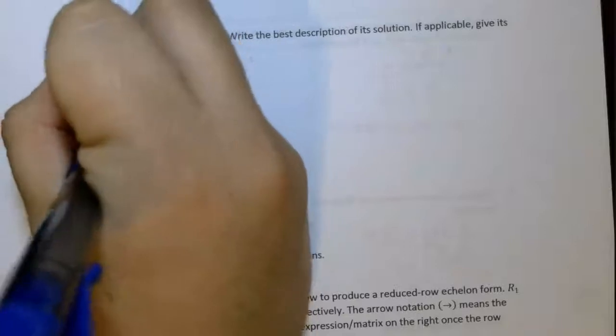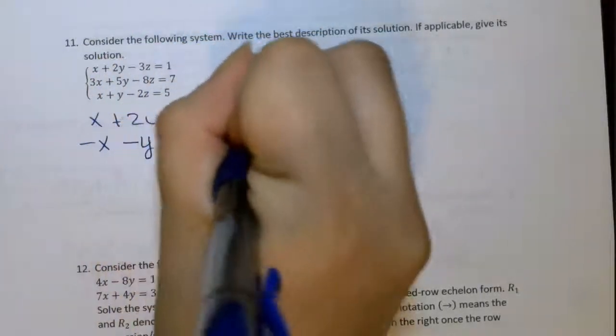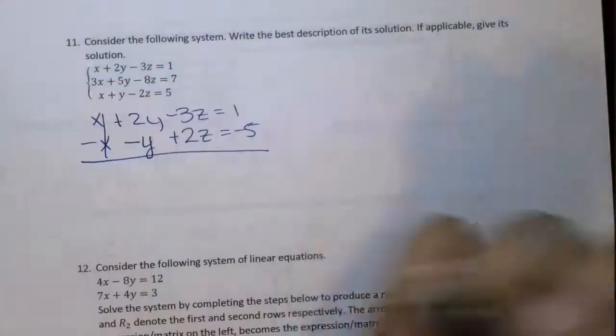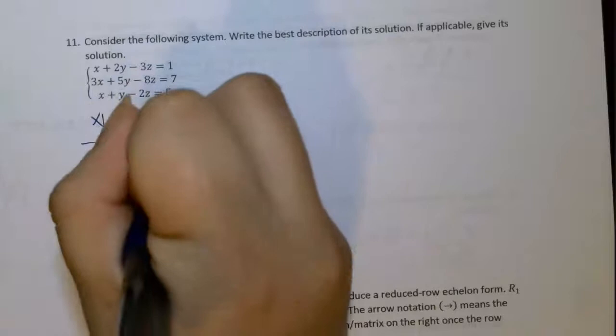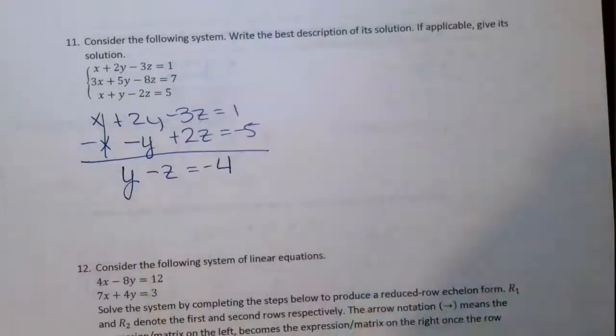I'm going to multiply the bottom one by -1. So the top one I'm just going to leave alone. The bottom one is going to be -x minus y plus 2z equals -5. When I add those together, the x's cancel out. I have a y, I have a -z, and I have a -4.